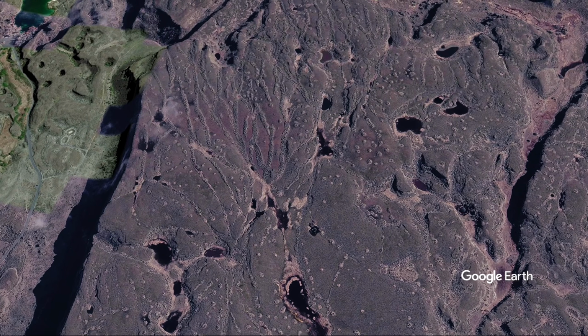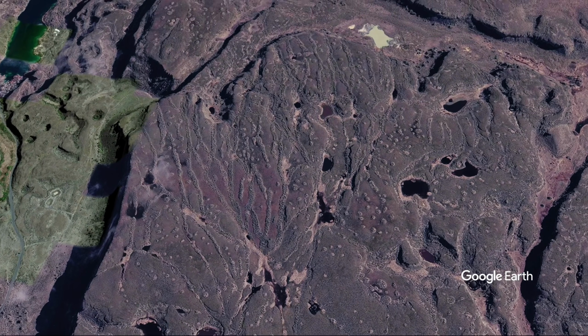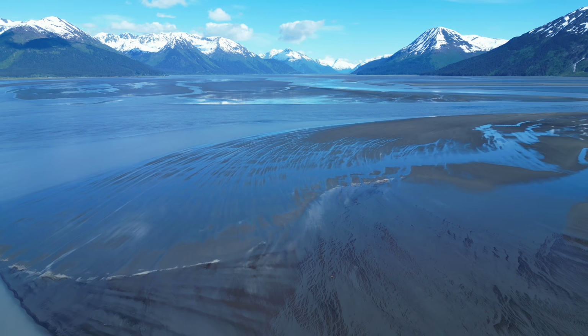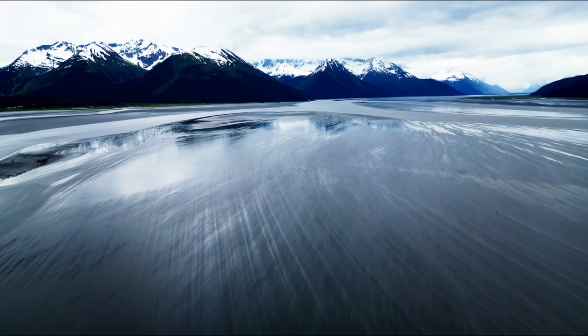But the proof of this theory can be found and seen every day, even 4 times a day, in inlets that have large tidal swings. They show the fluid motion responsible, being laminar, low turbulent flow. And when the tide drops, perfect drumlin specimens are revealed.